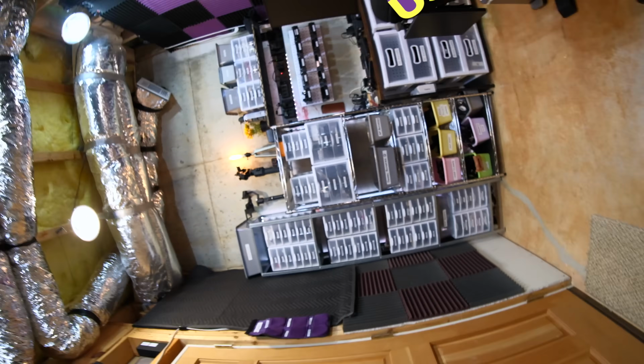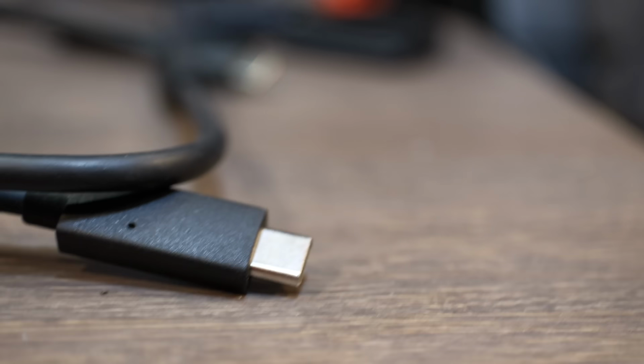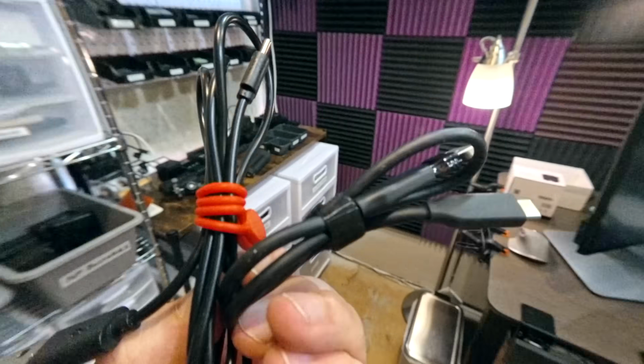Today, you are going to finally understand the confusing world of USB cables. I'm going to show you how to pick the best one for your Fujifilm camera.